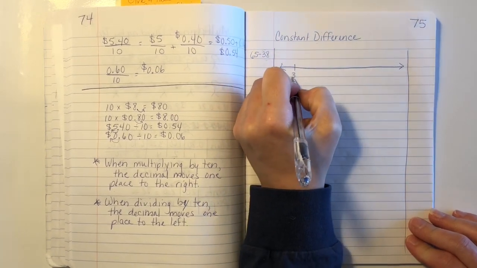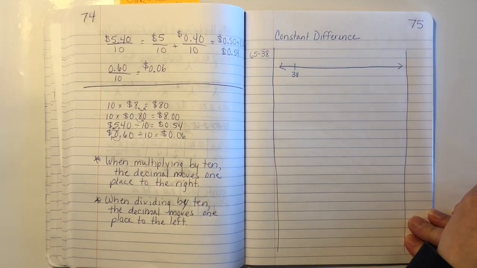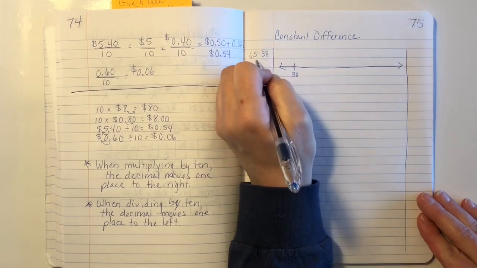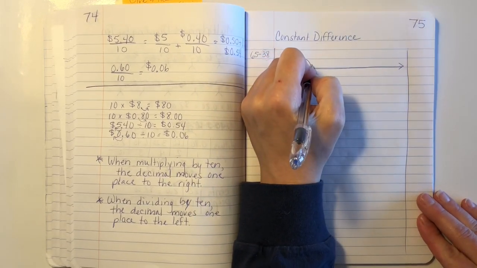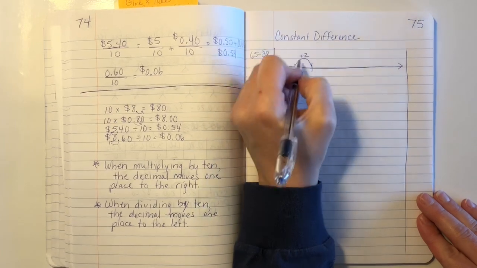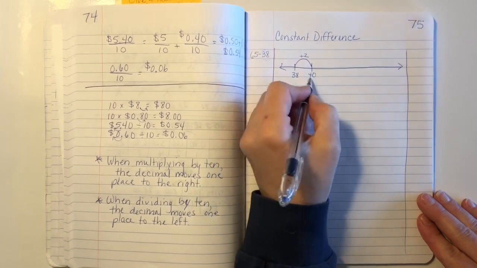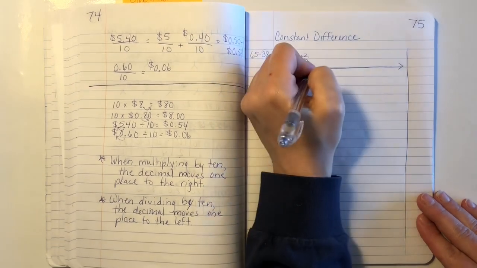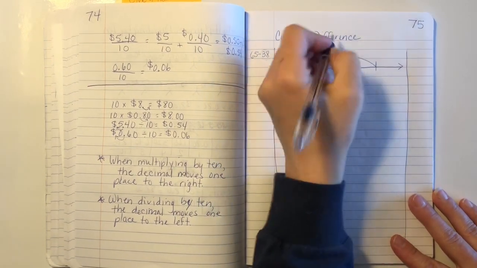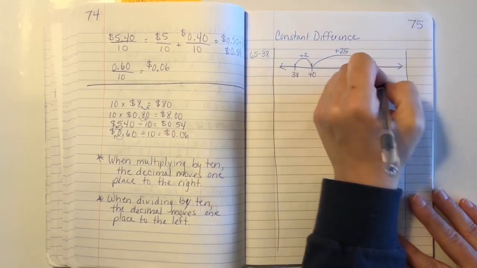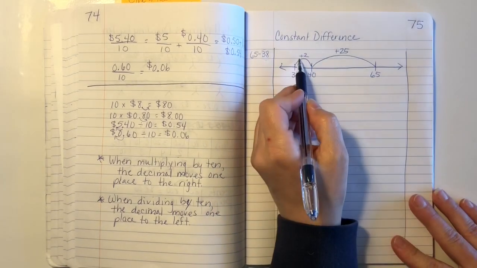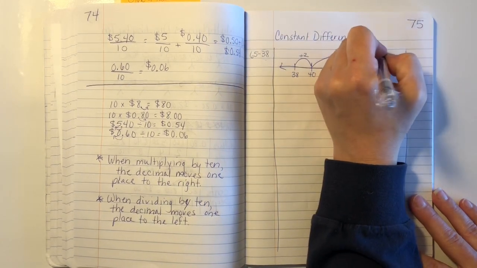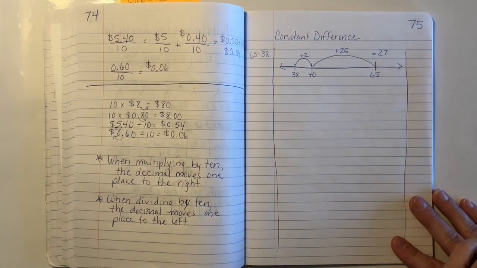I'm going to start with the number 38 and try to find something that's easy to add to get to 65. First I'm going to jump 2 so that it gets me to 40, which makes it a lot easier to figure out that I need 25 more. So then I can just jump 25 more to get to 65. And so the answer is 2 plus 25, which equals 27.